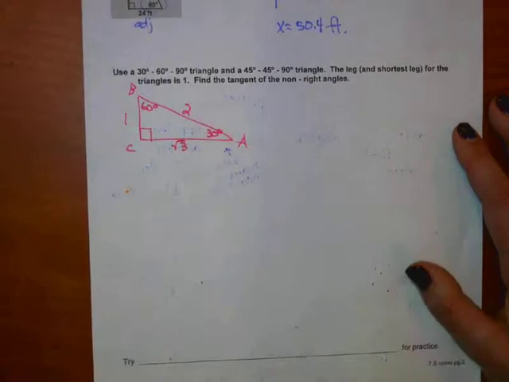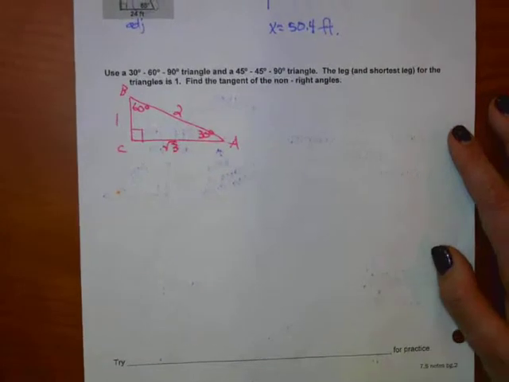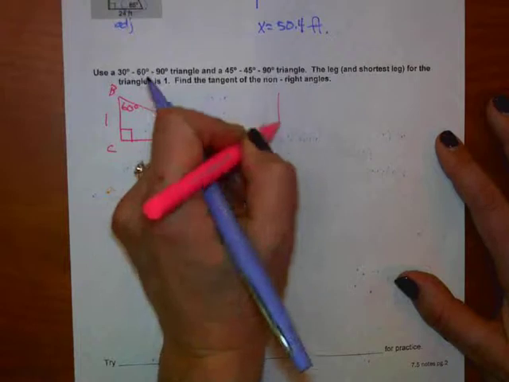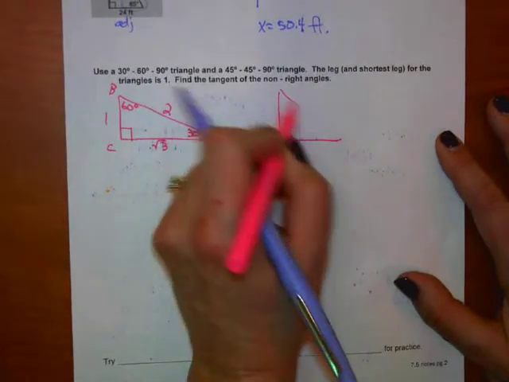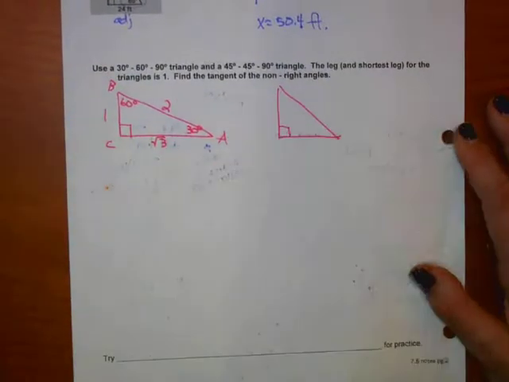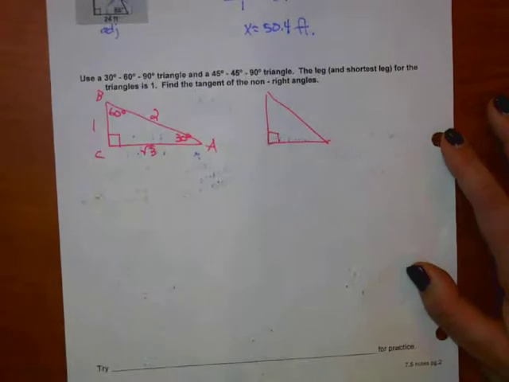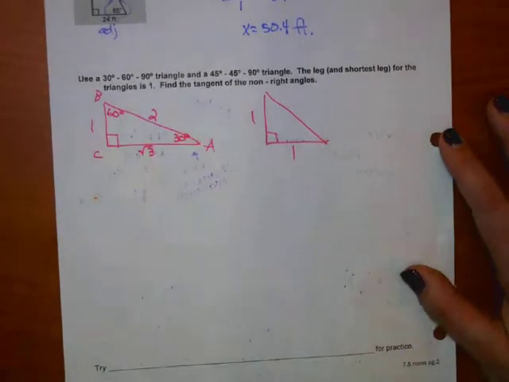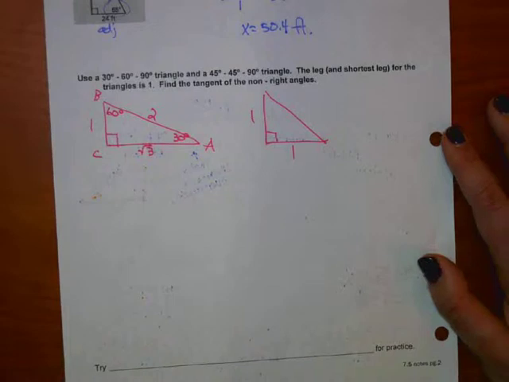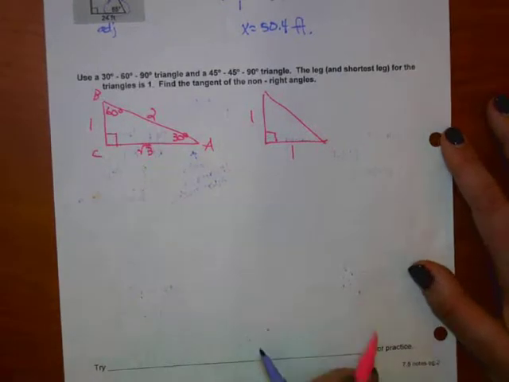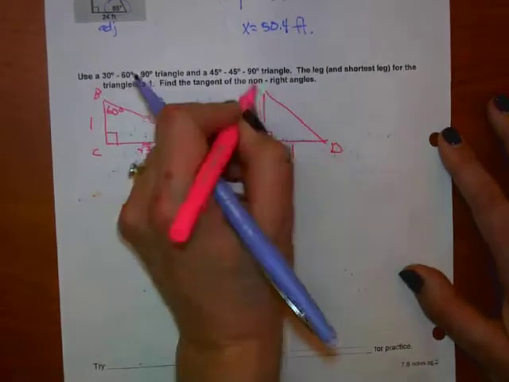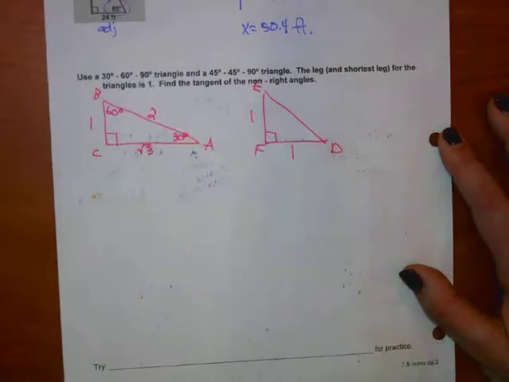Now let's do the 45, 45, 90 triangle. The leg is 1, so this is 1 and this is 1. You can write the hypotenuse if you want. It's square root of 2. Okay, D, E, F, I'm labeling that. Okay, let's do what they're asking us now.